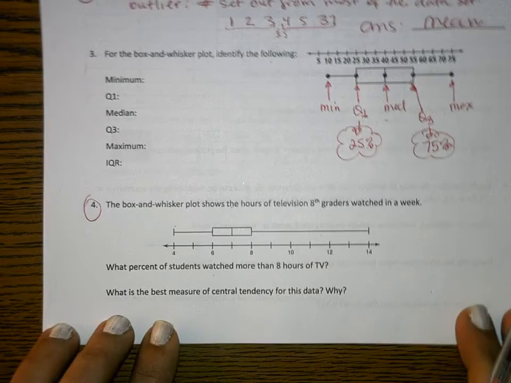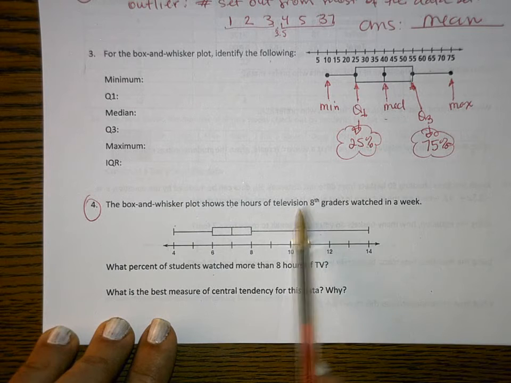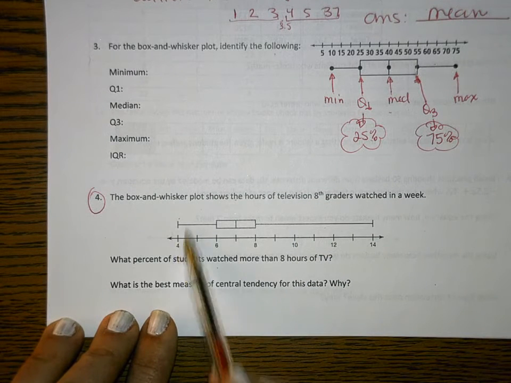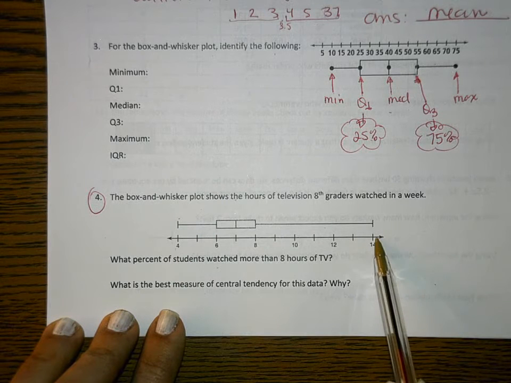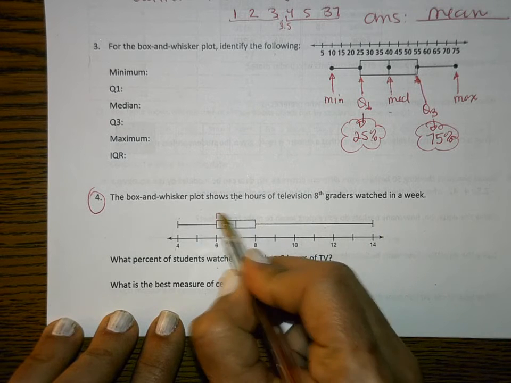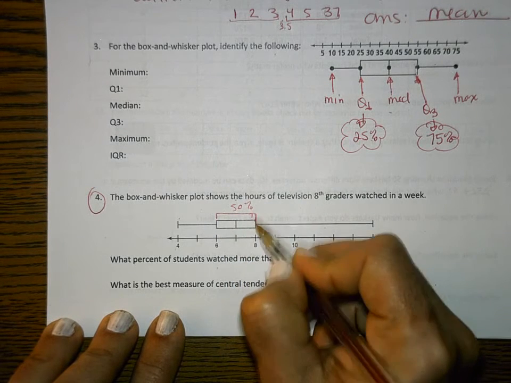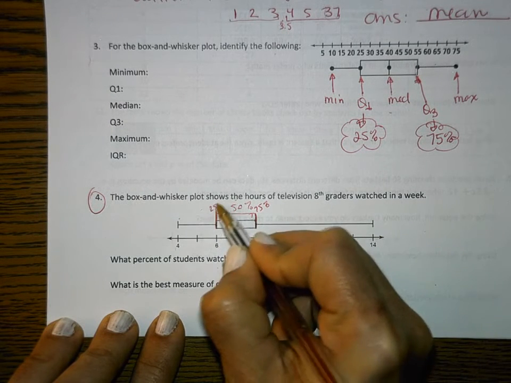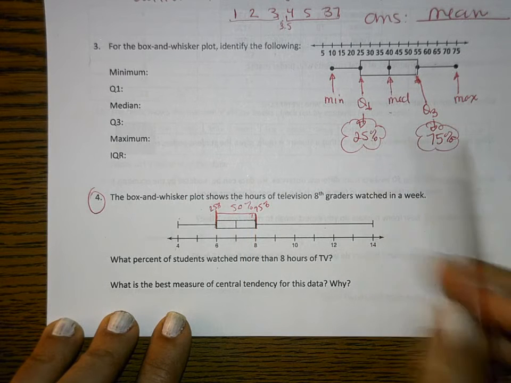It says, the box and whisker plot shows the hours of television 8th graders watch in a week. So the minimum hours that 8th graders watch is 4 hours. The maximum is 14. I just like to interpret the box before I start. I know that the box represents 50% of the students. That means that right here is 75%, and right here is my 25%, because that's my quartile 1 and that's my quartile 3, just like the previous box.